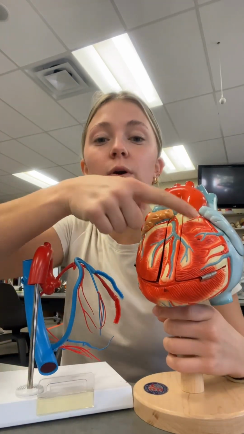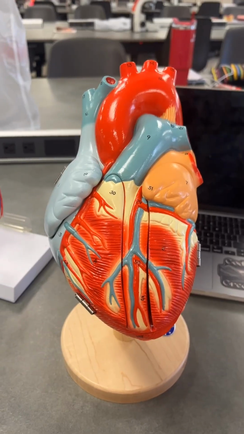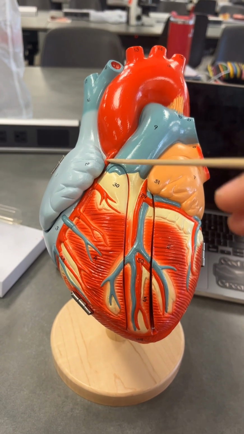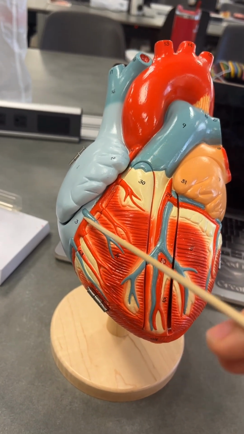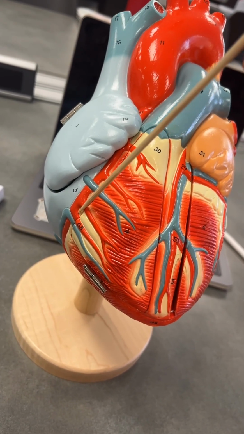Using these two models, I'm going to explain the blood flow from the coronary arteries back to the right atrium. Showing you the coronary vessels, we would start at the base of the aorta. Then this big artery right here is the right coronary artery. Branching off is the right marginal artery.